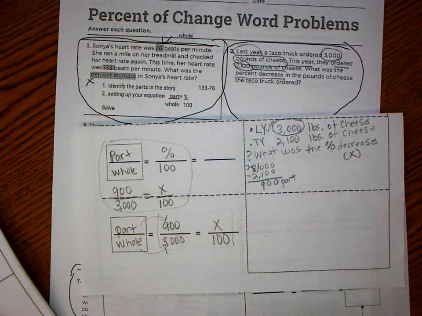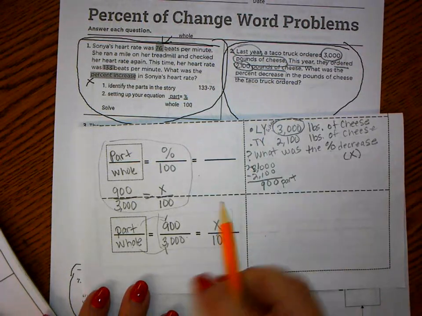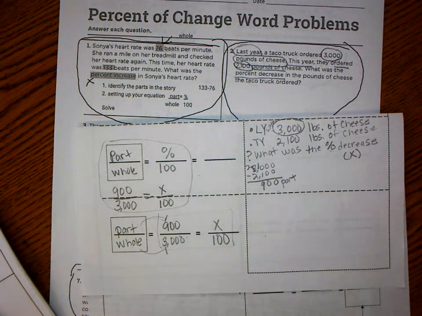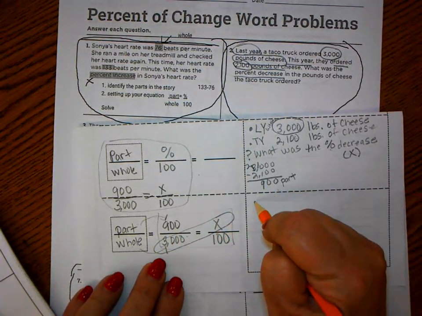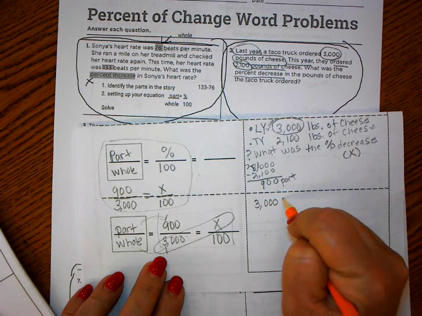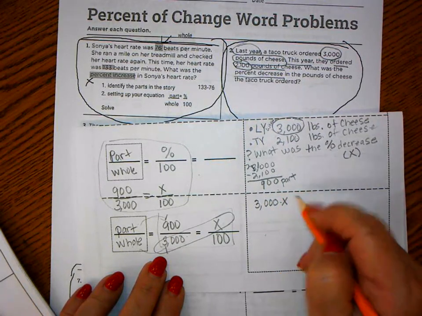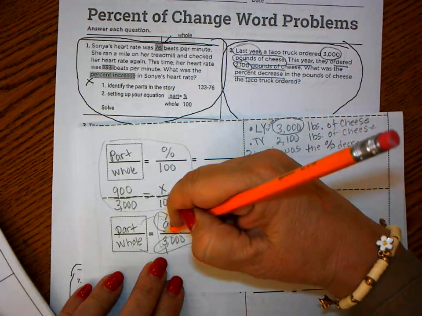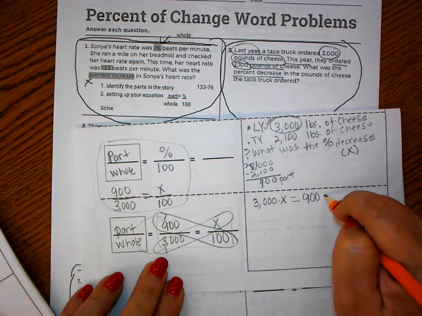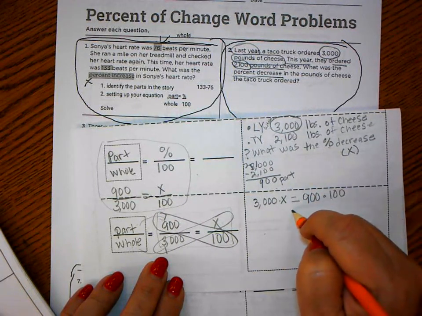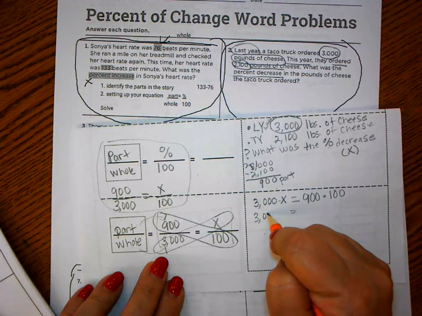Now I'm going to do what? I can simplify this and then solve it. I'm going to go ahead because it's the routine of what you've been doing until you are able to get more proficient with mathematics. Going to cross multiply. So this is 3,000 X. It's the same as 3,000 times X equals 900 times 100.